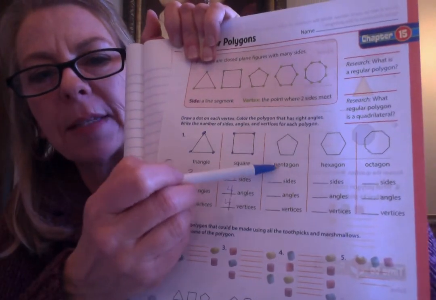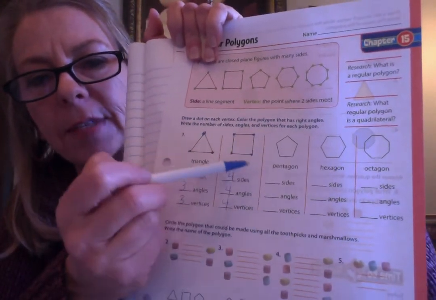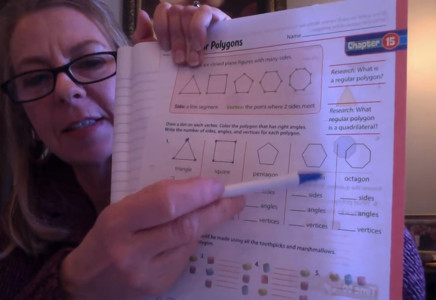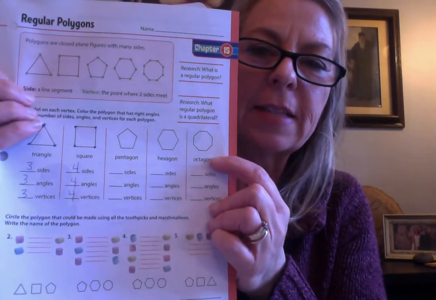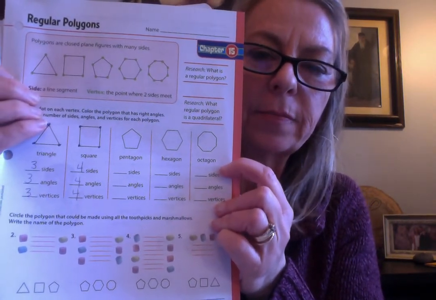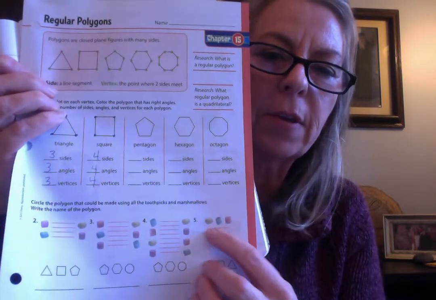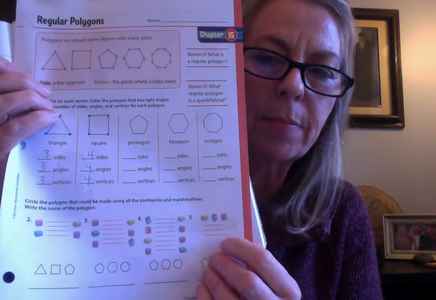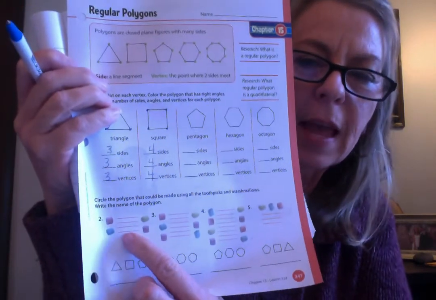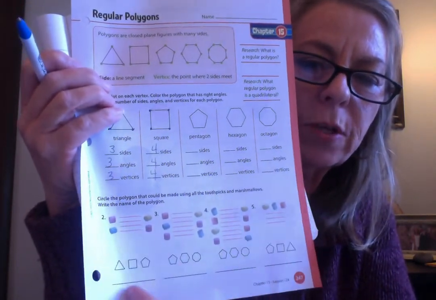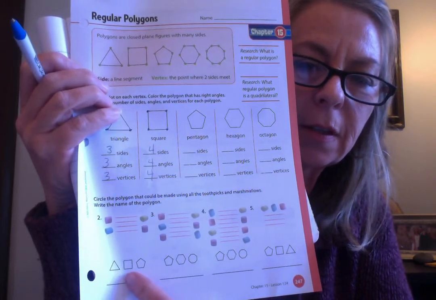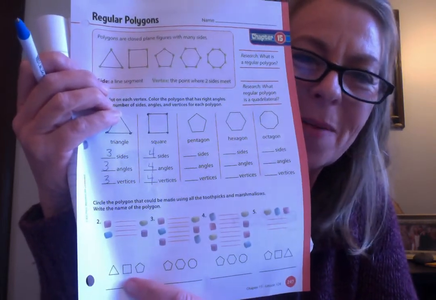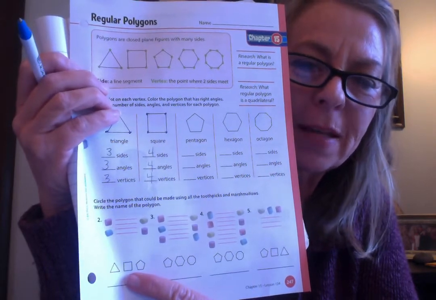Okay, so remember, a pentagon is a 5-sided figure. A hexagon is a 6-sided figure. And an octagon is an 8-sided figure. Okay, down here, if you had this number of marshmallows and this number of toothpicks, which shape could you make? All right, and if you have some toothpicks and marshmallows, ask your mom or dad if that would be okay for you to experiment, okay? All right, so that is what we have for today.